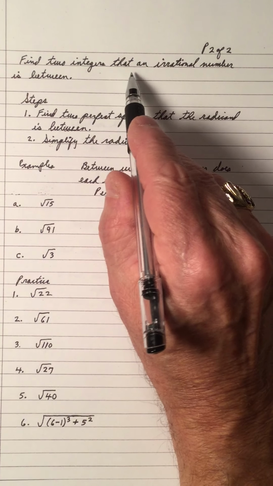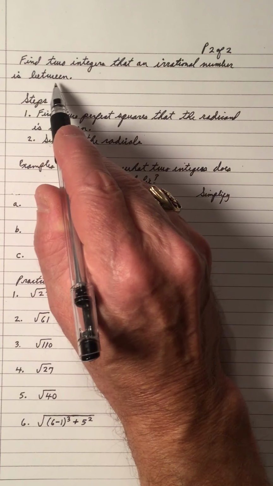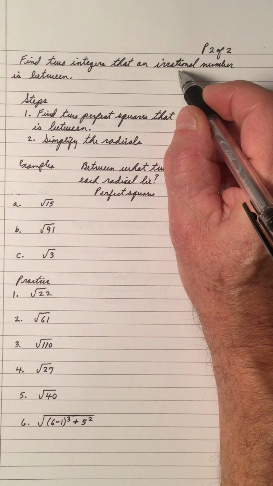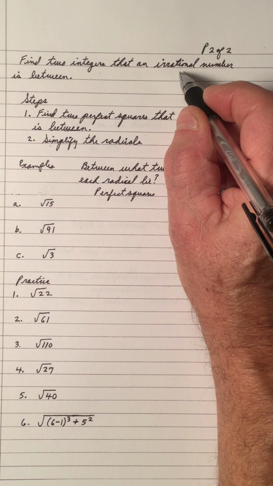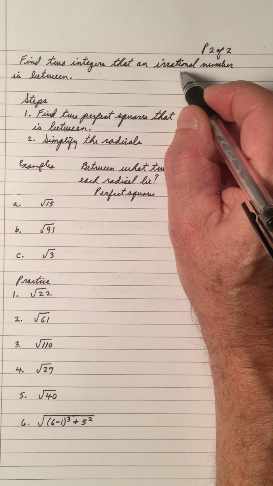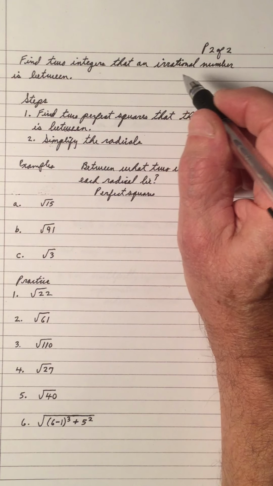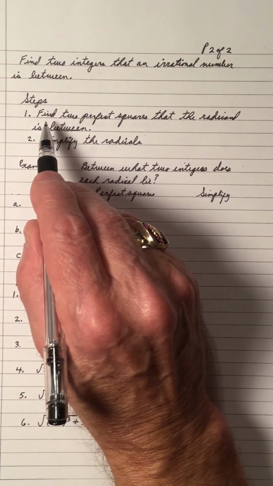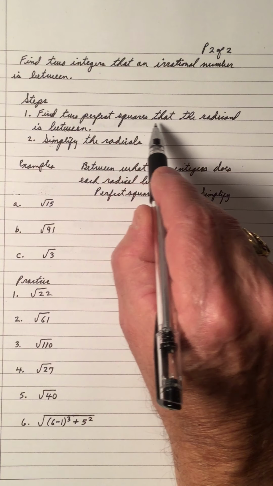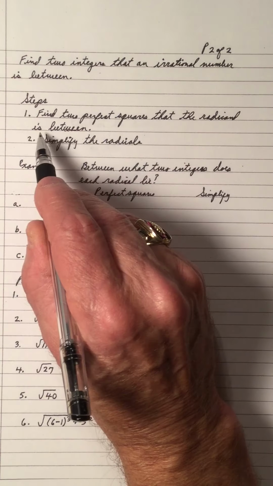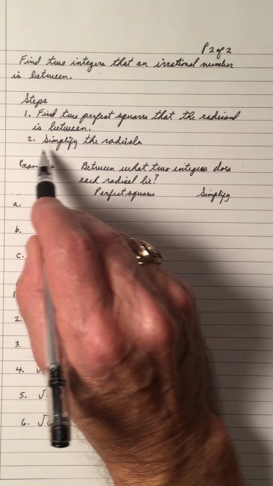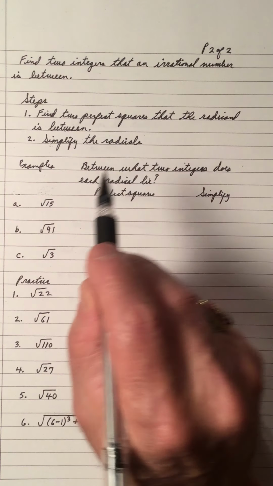Find two integers that an irrational number is between. Remember, an irrational number is a decimal that neither terminates nor repeats. So we're trying to find two integers between that decimal. Steps: find two perfect squares that the radicand is between, and simplify the radicals.